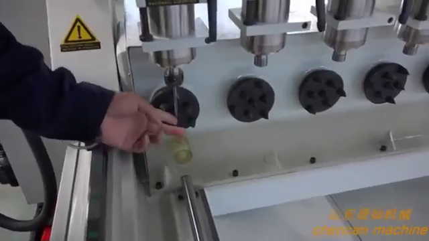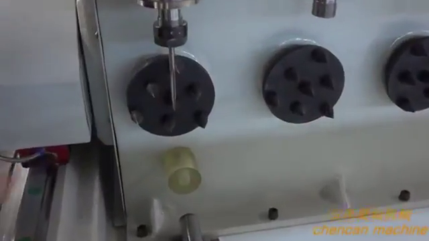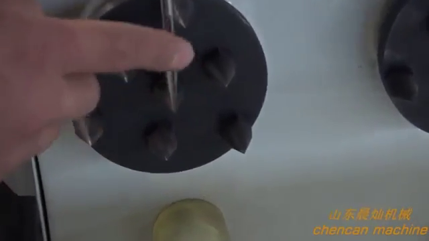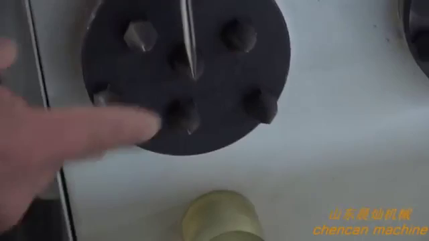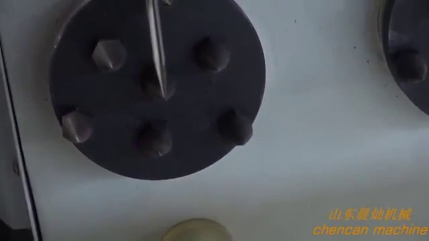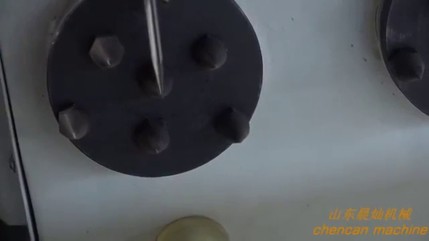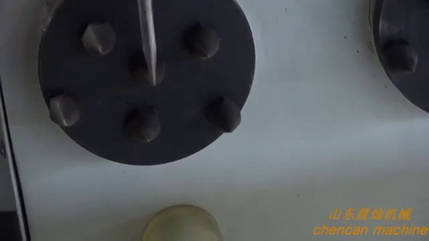Now we check the way. This way it is the way. The meaning is that the tool should be in the material's center. Now we set up the way in the center. If you set up the way not in the center by yourself, usually first we set up the way in the center.